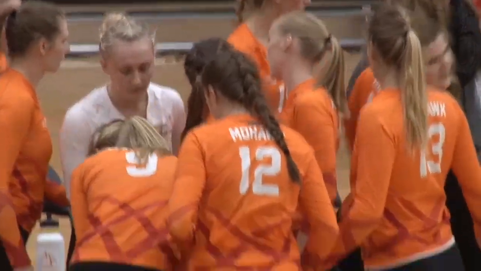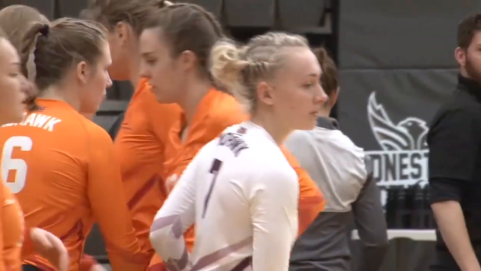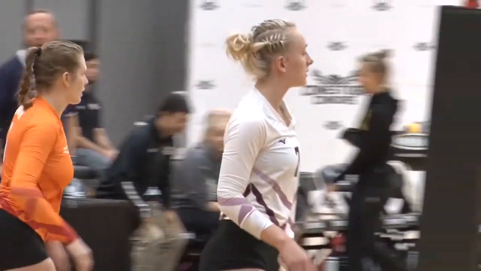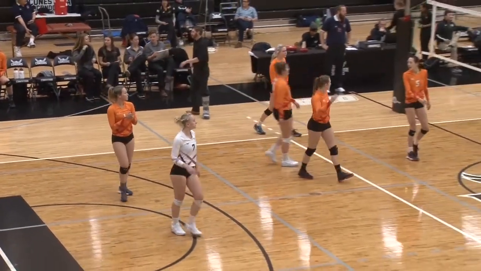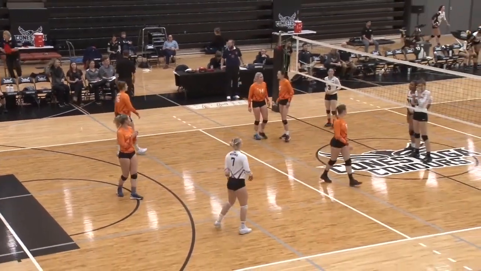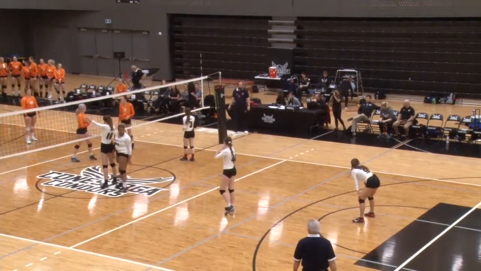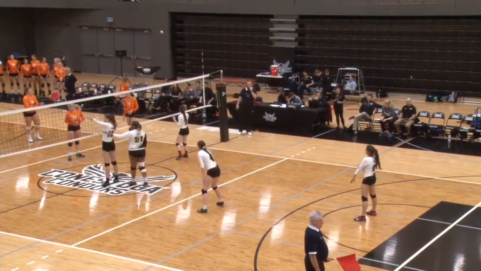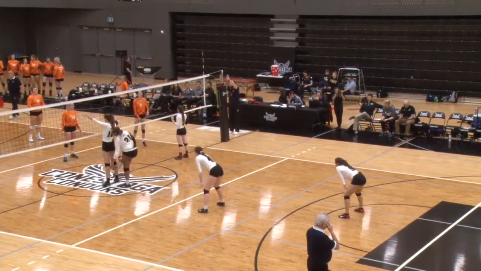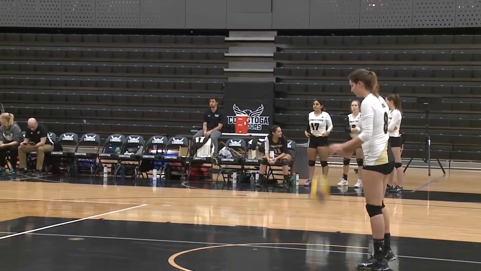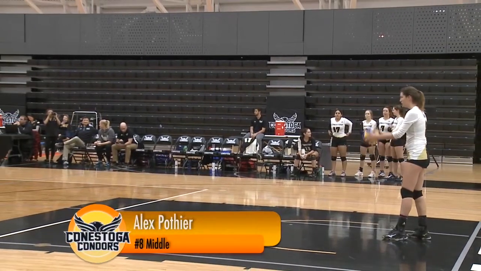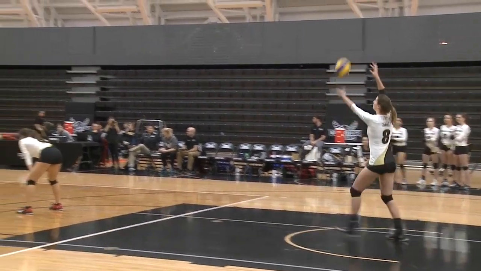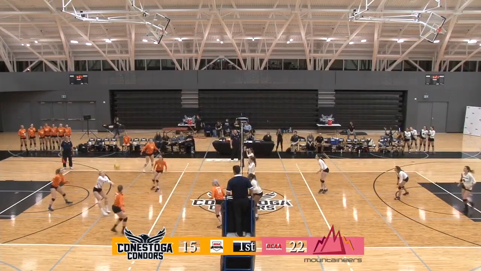With our break here, Mohawk has the 22-15 lead, only 3 points away from the set. As the players all get back on the court, getting ready to end out the set. We have number 8, Alex Potier, serving it up for Conestoga.